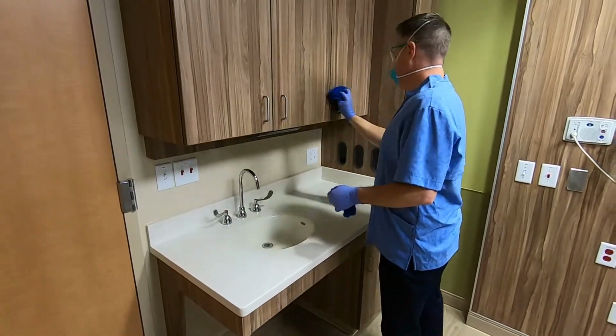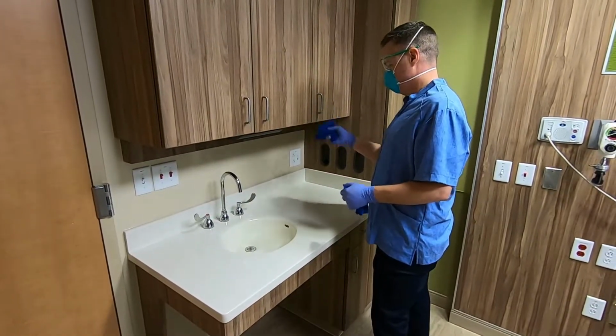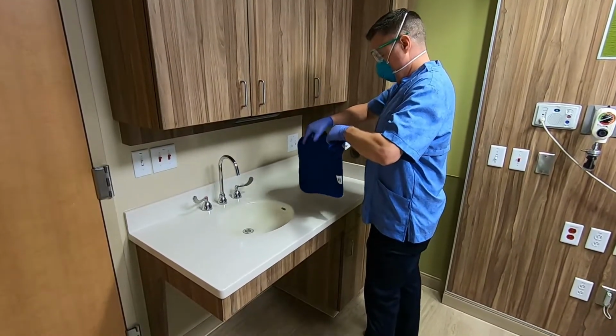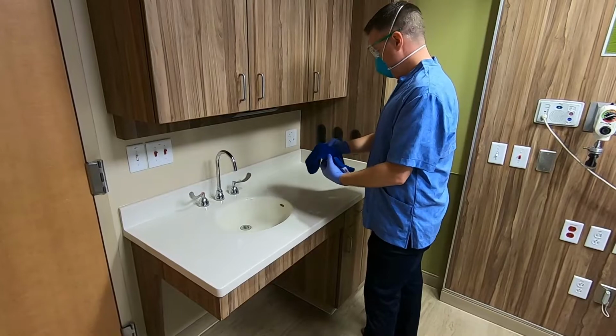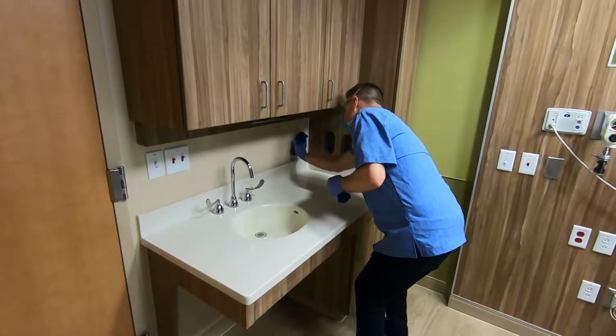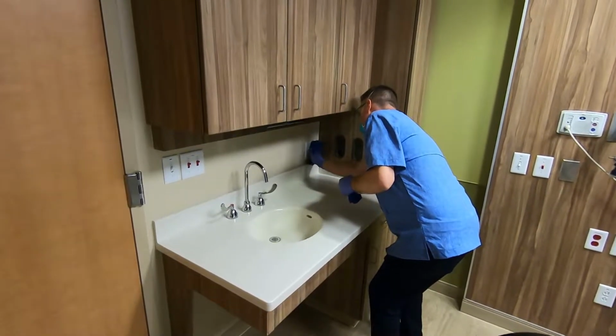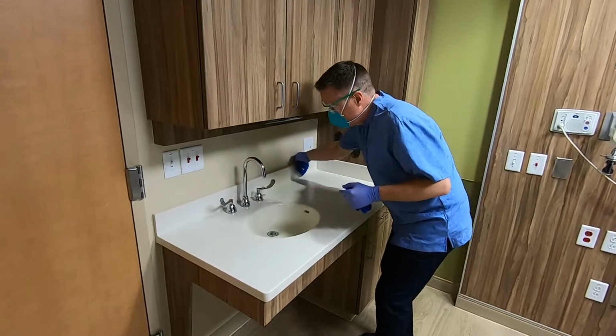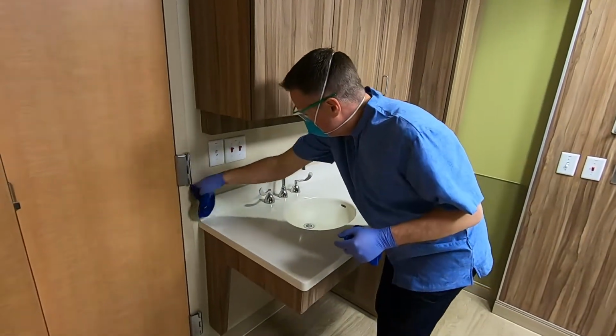Tops of cabinet doors, pull handles, levers, and fixtures are very important pieces of our disinfection process. Anything protruding from the wall, such as a light switch or electrical plug, should be wiped with disinfectant. Any horizontal surface can be a potential place for dust or pathogens to collect.